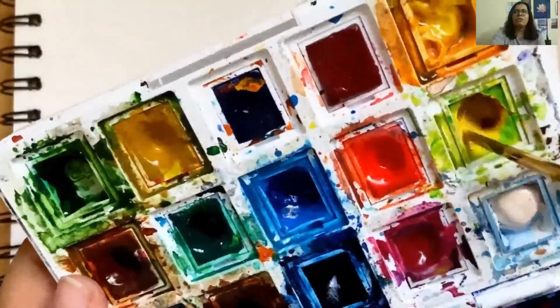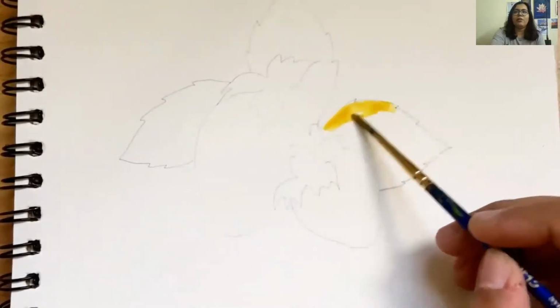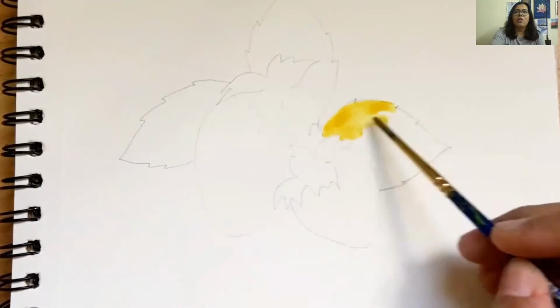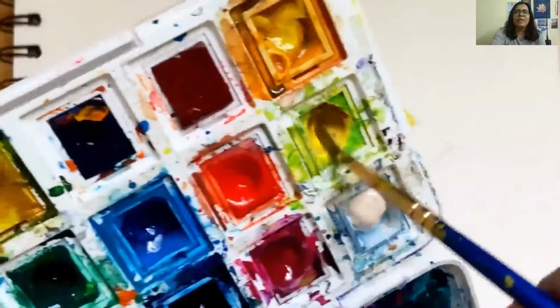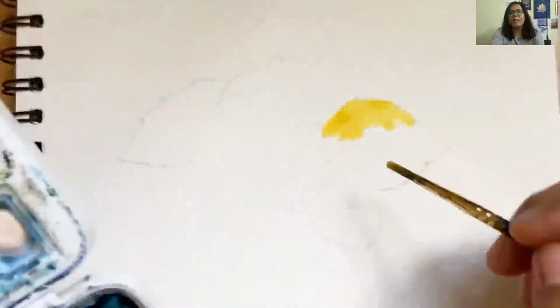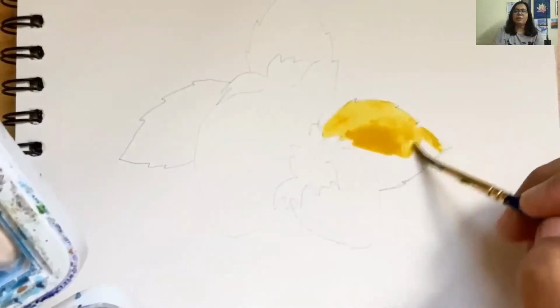Take more water, nicely make a solution and take up lots of yellow. And we'll cover up all of the leaves with yellow first. All of these large leaves will first cover it up with yellow color. Keep taking water and keep taking the paint and cover up all of these leaves with yellow color first. Any yellow is fine.